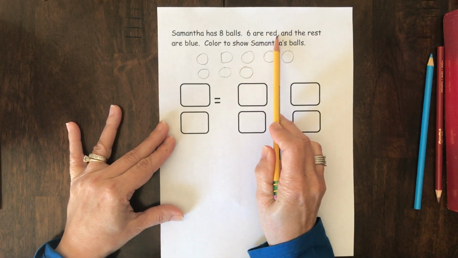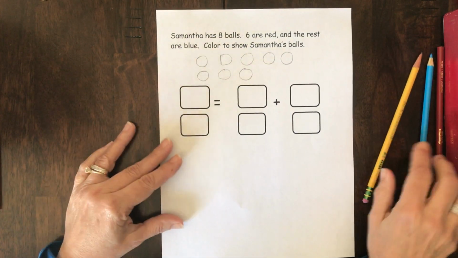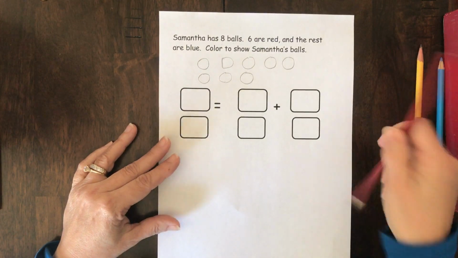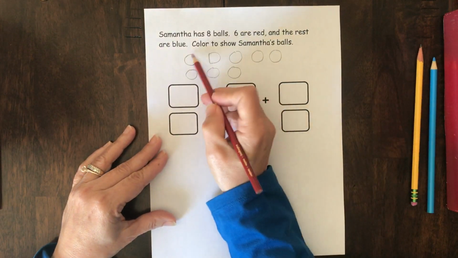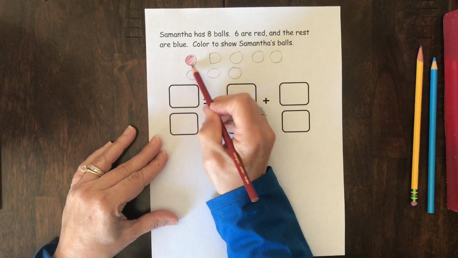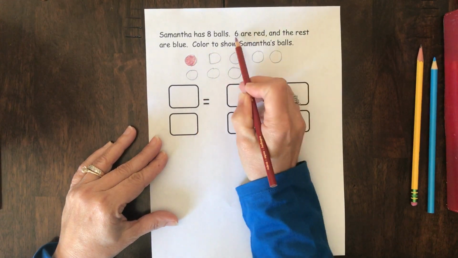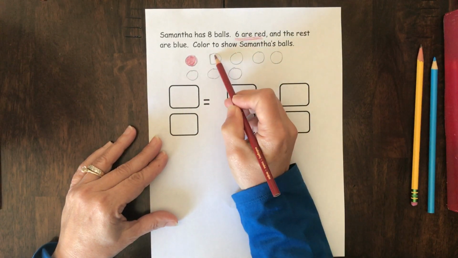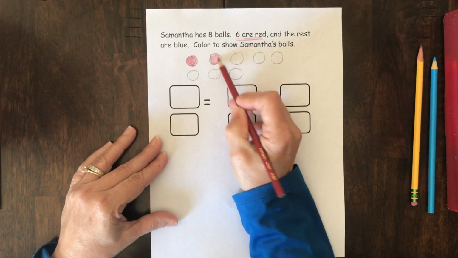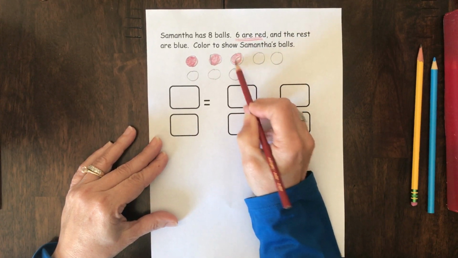6 are red. So right away, I know 6 balls are red. So I'm going to get my red pencil, and I'm going to just go ahead and color 6 of these balls red, because that is the part that I know. 6 balls are red. So let's just go ahead and color 6 of these balls red.